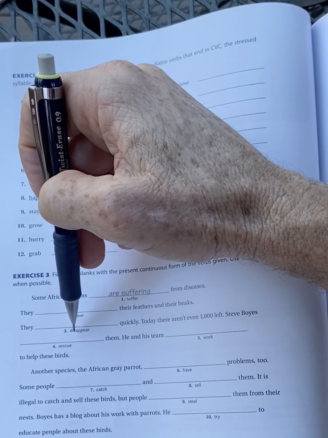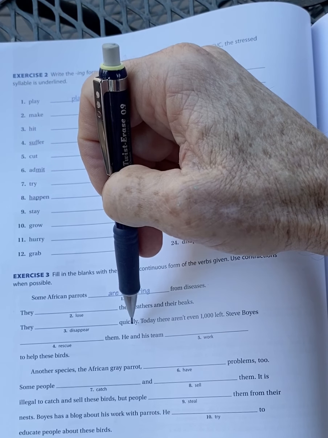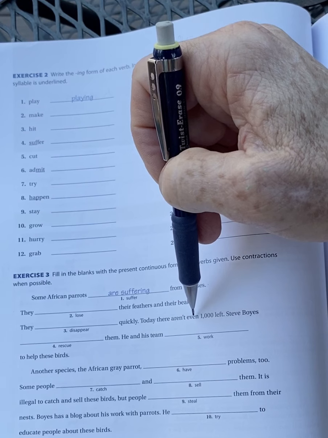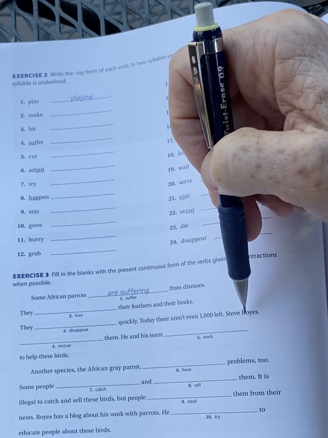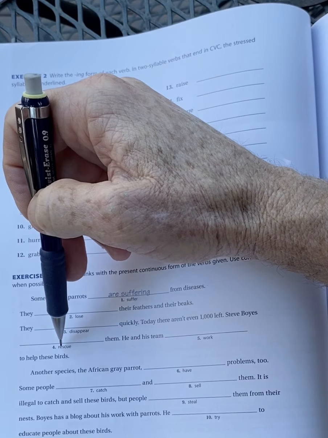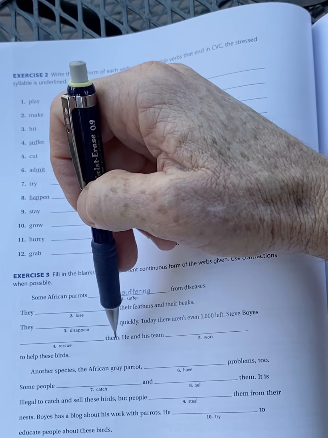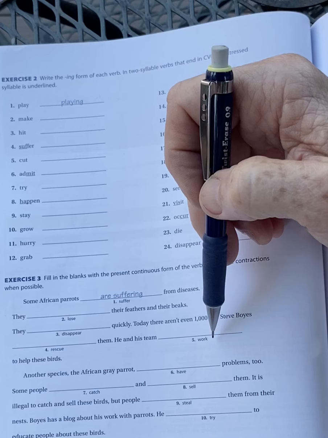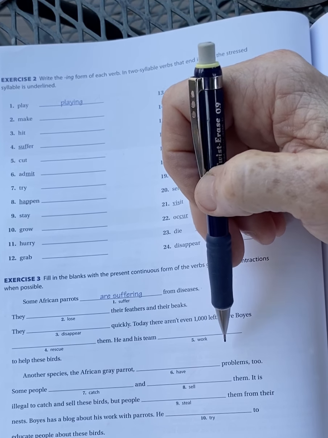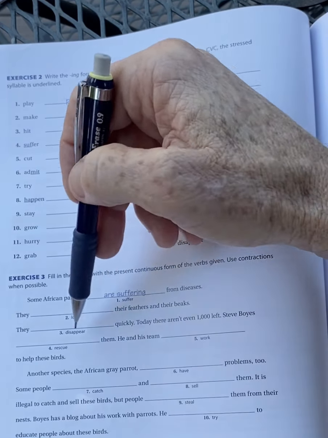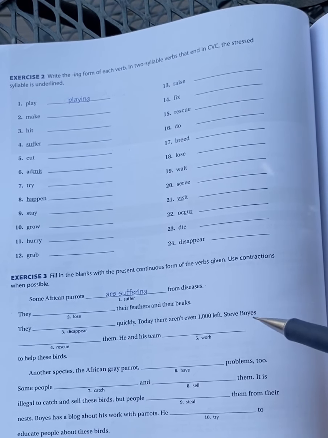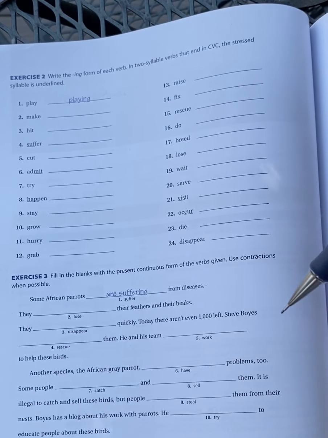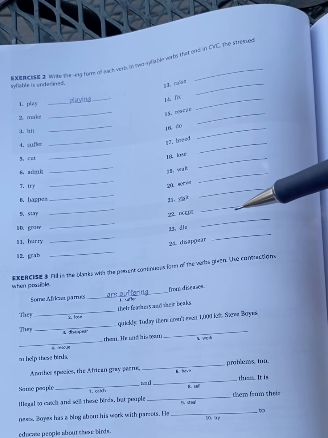They disappear, are disappearing quickly. Today there aren't even 1,000 left. Steve Boys is rescuing them. He and his team are working. I don't see where there's an opportunity for contraction, but if there is, go ahead and write that as a contraction if you can, okay?